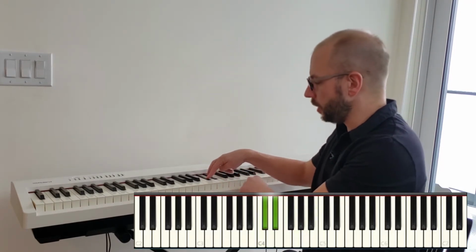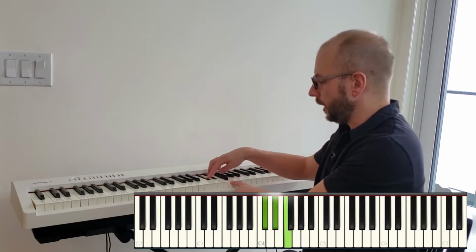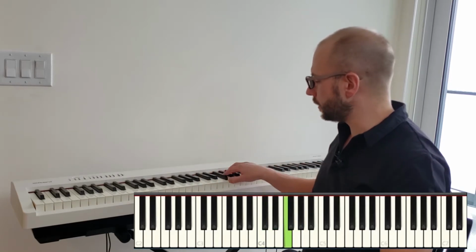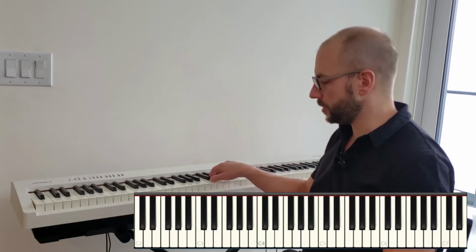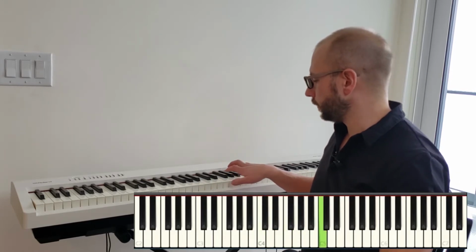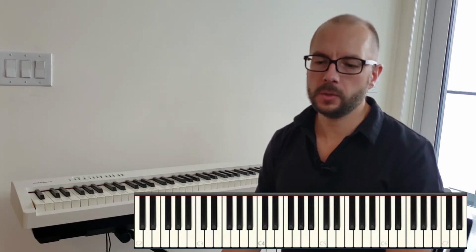So D becomes sharp, E becomes sharp, F becomes sharp. You'll still get a major scale. So you can play in whatever key you want as long as you're following the tonality. So whether it's major or minor, that's really all that matters.